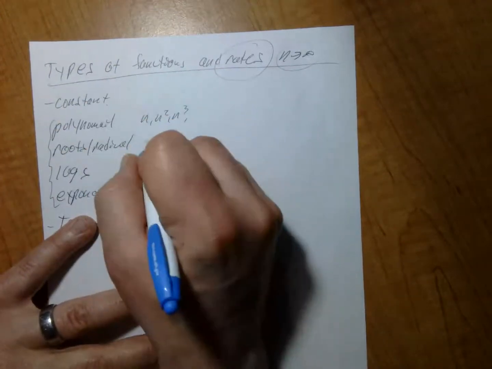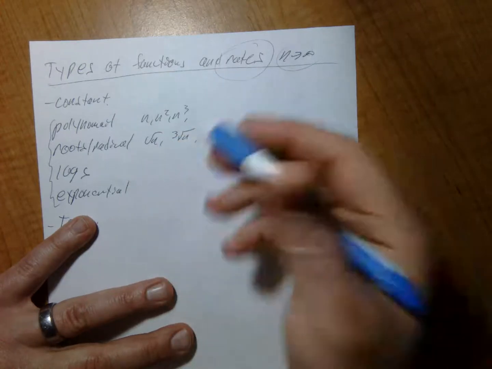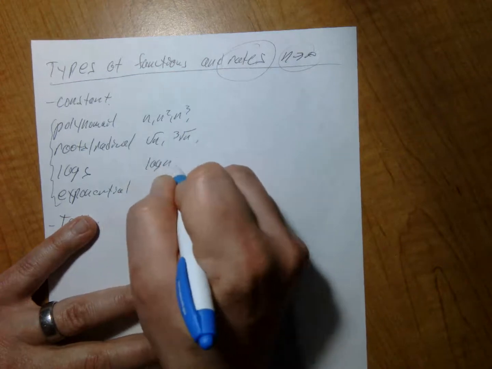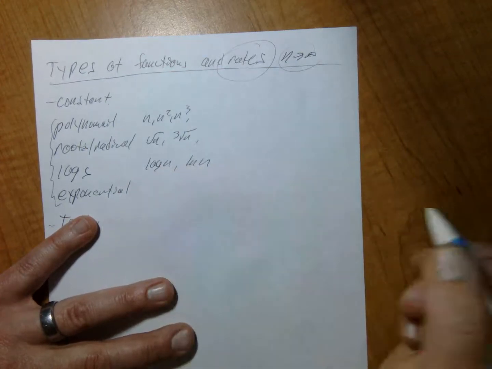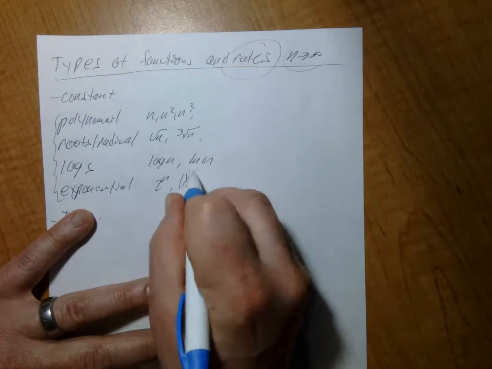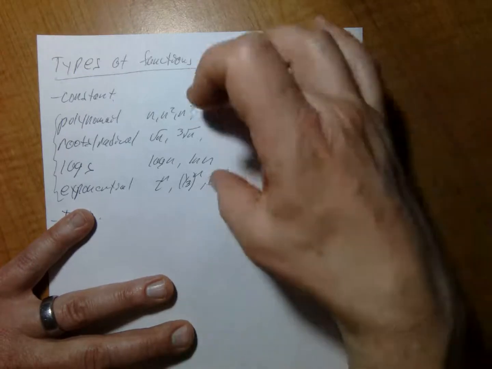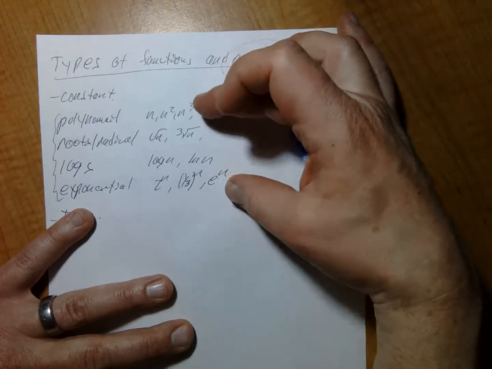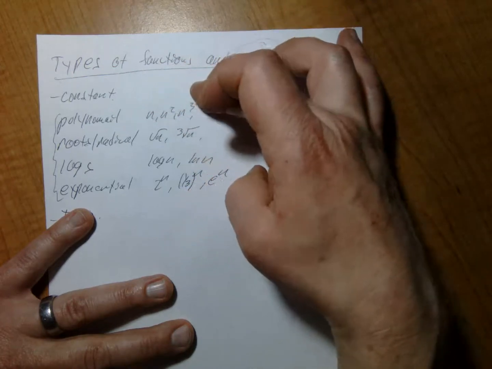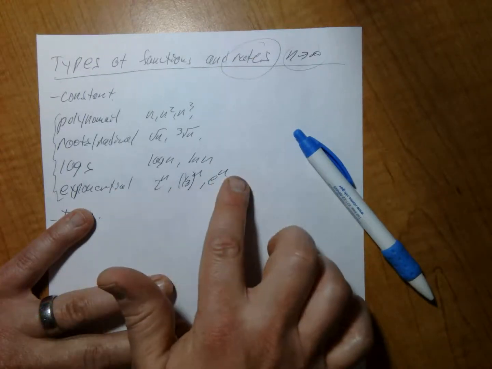And then roots and radicals would be your square roots or cube roots, or basically n raised to some fractional power, usually. And then logs would be like log base 10 or maybe the natural log. And then exponentials would be like 2 raised to the n, or 1/3 raised to the n, or e to the n, right? So again, don't confuse these two. With a polynomial, the base is the thing that's changing, but the power is set in stone. Whereas with an exponential, it's the opposite. The base is set in stone, and the exponent is what's changing.